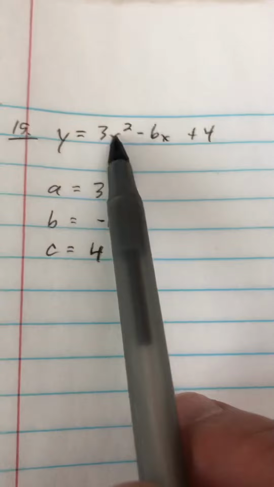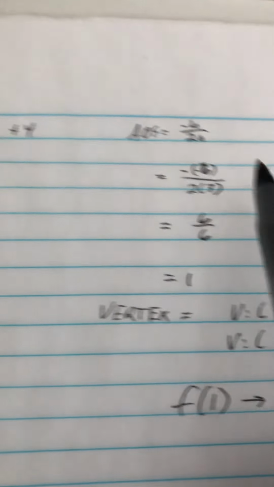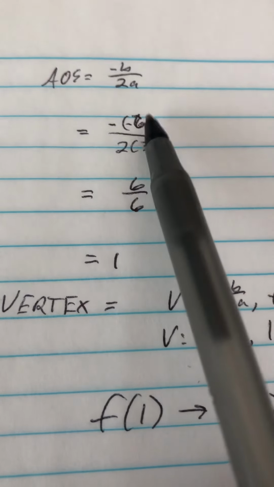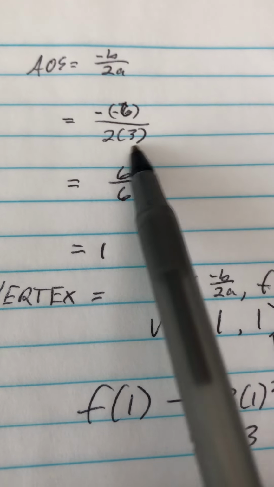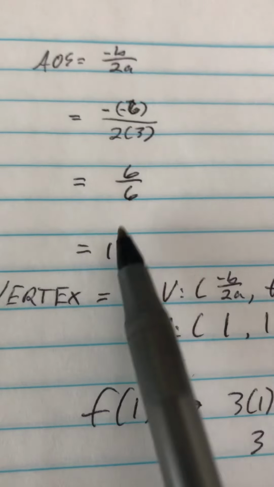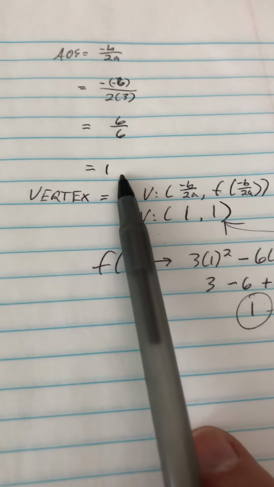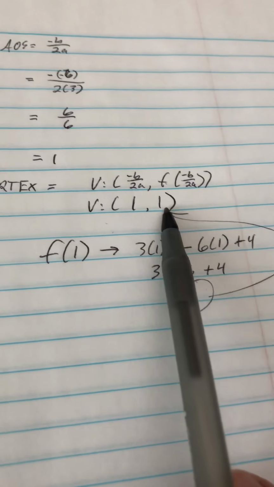So in number 15, I did that. Here's my A, here's my B, here's my C. I went ahead and plugged those into the axis of symmetry. There's my negative 6, here's my B, and there's my A, 3, and it ends up being 6 over 6, or 1. So 1 is my x value, my axis of symmetry. So I plug that into the problem to figure out my y value.